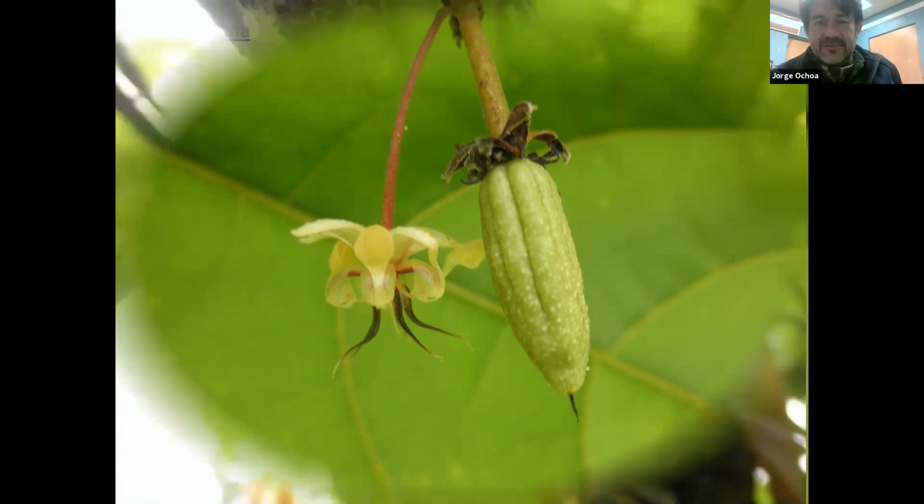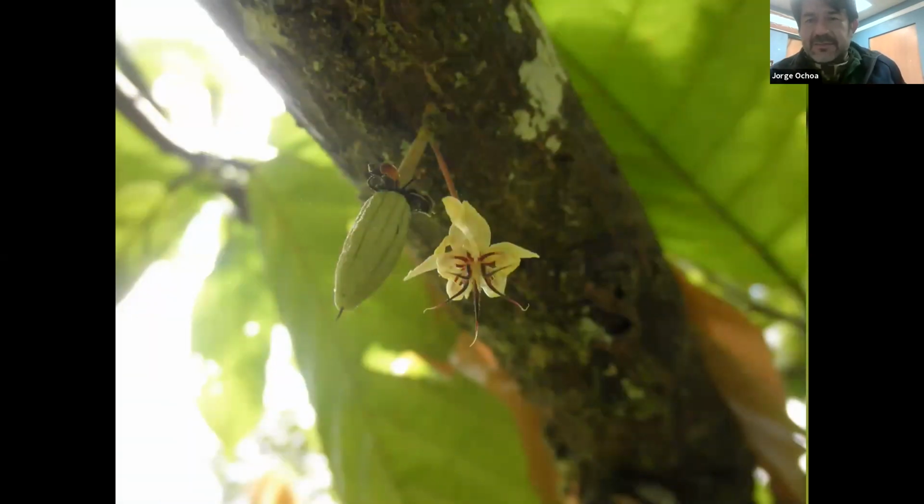So that's the chocolate flower. And here's the beginning. The chocolate plant has something that is known as cauliflory, which means that the flowers are going to be produced from the old stem or from the main stem. They have to because the chocolate pod is going to be big. If it was produced at the tips, you'd probably bend the branches and maybe break them.